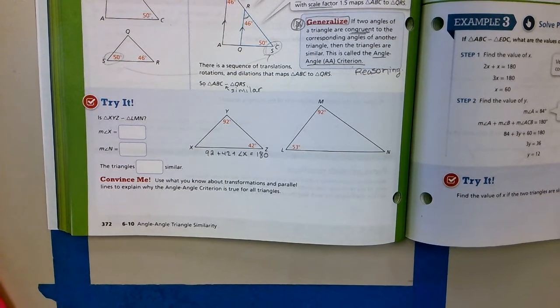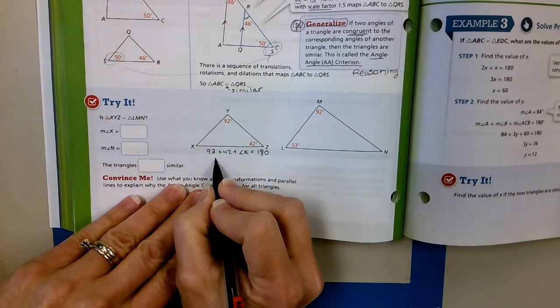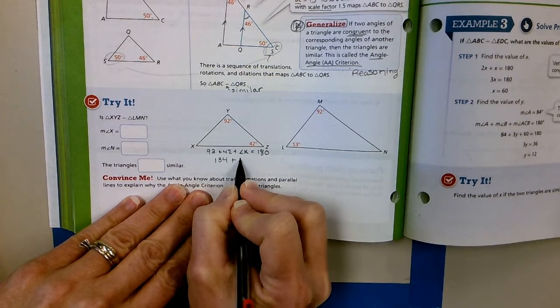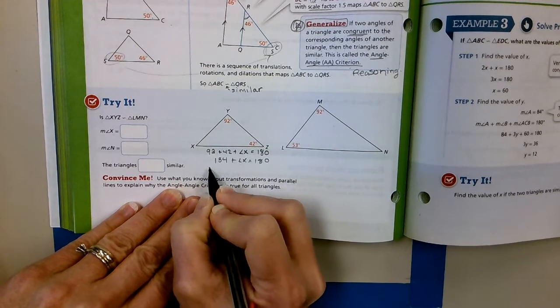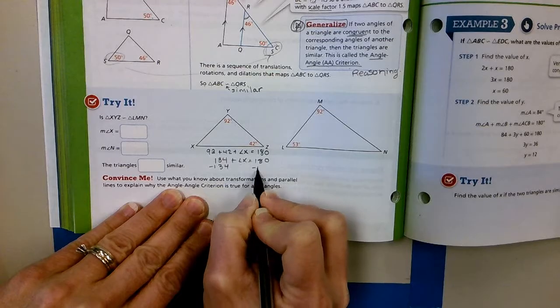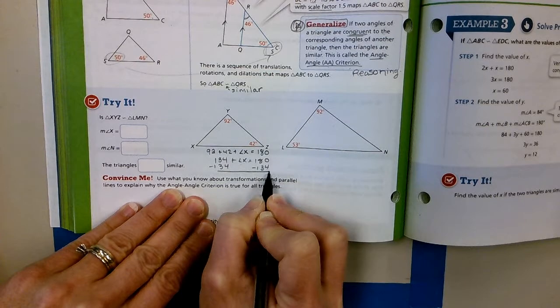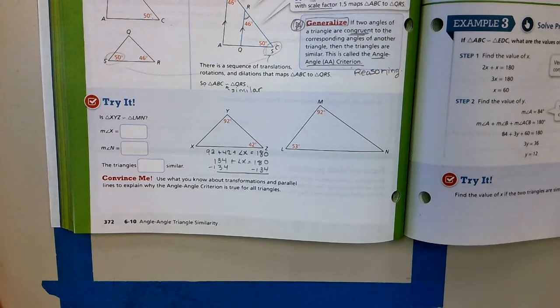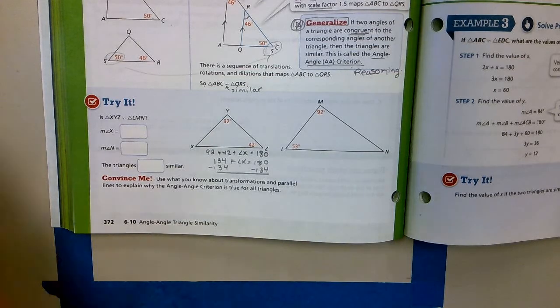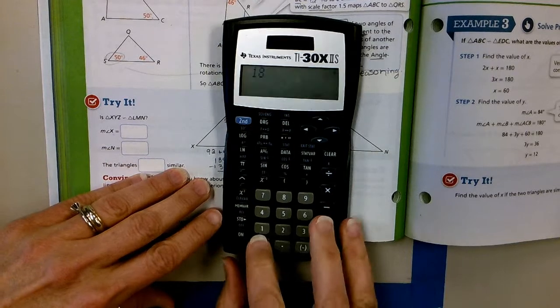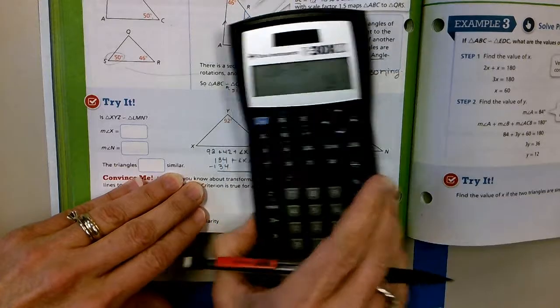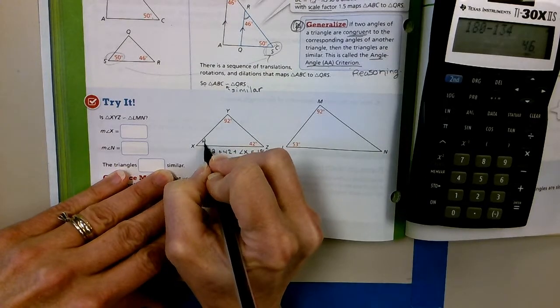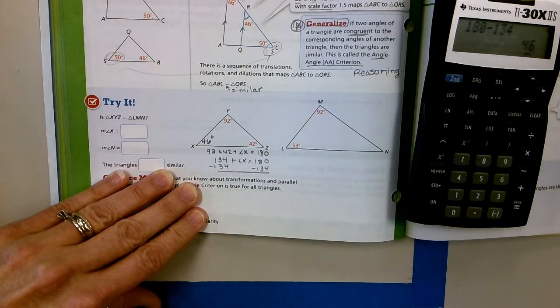That would give you 134 plus angle X equals 180. So to find the measure of angle X, you're going to subtract 134 from both sides. Let me try that one more time. 180 minus 134 is 46. So the angle measure for angle X is 46.